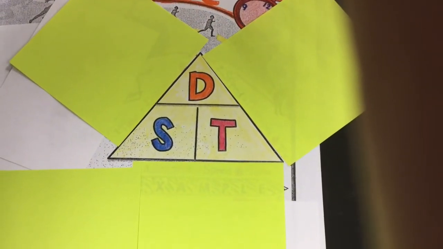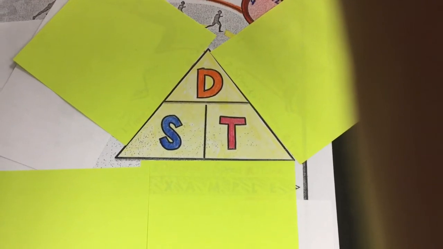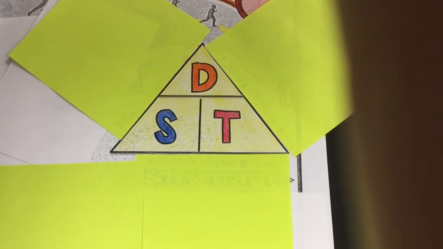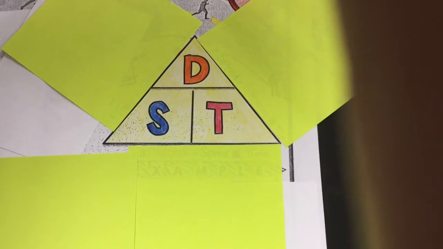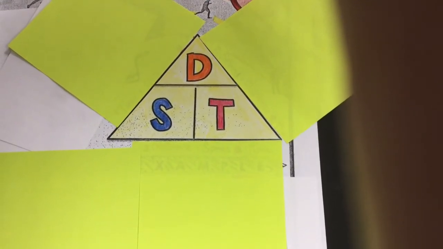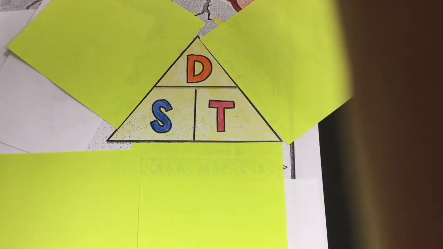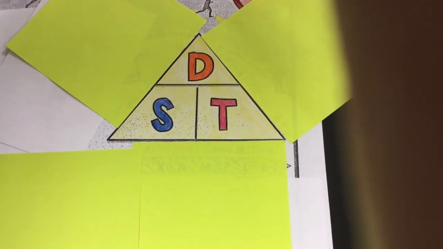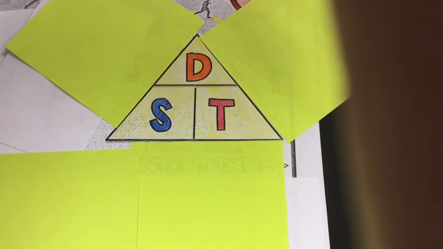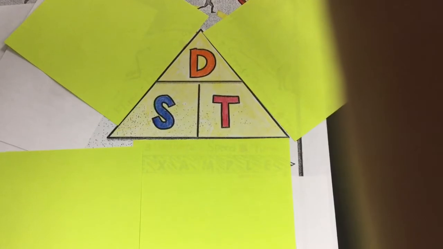All right, let's look at our triangle. I'm going to give you a couple moments again to color in the triangle. We have the triangle done in yellow. We have the D colored in orange for distance, the letter T done in red for time, and again the letter S for speed done in blue.